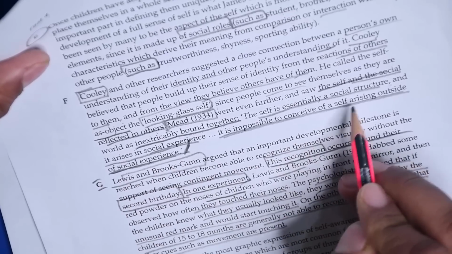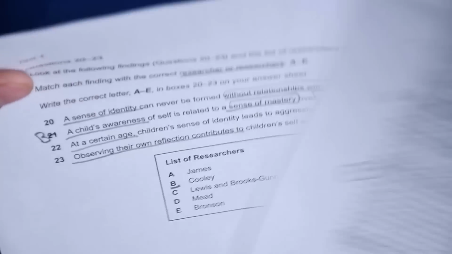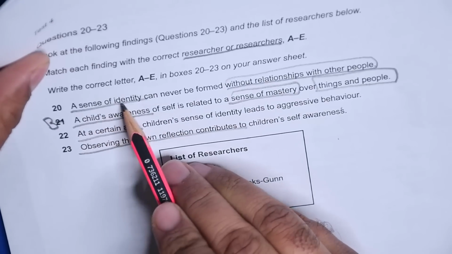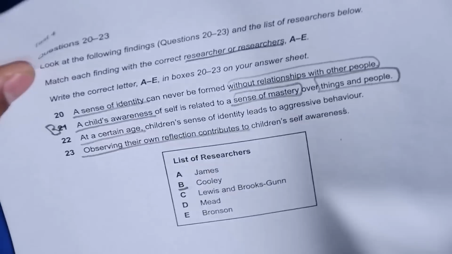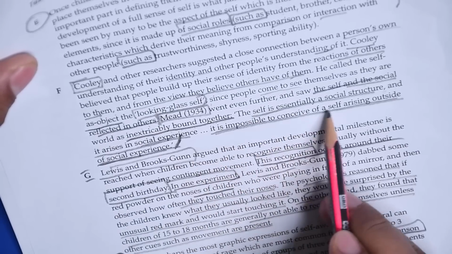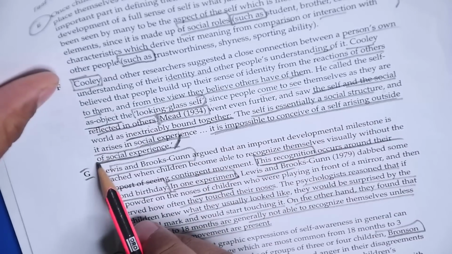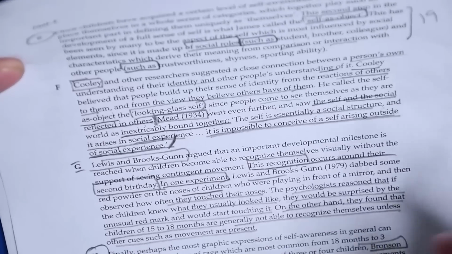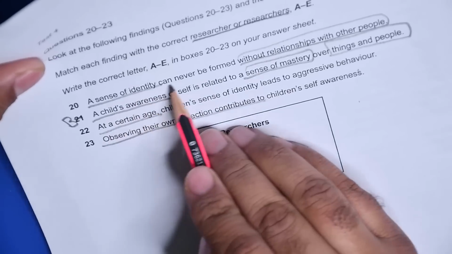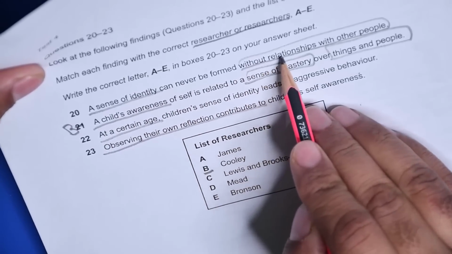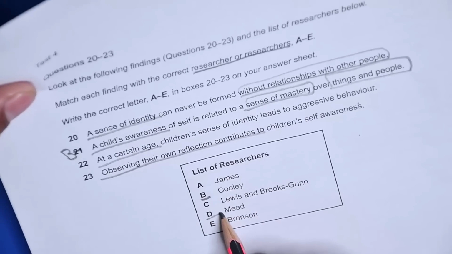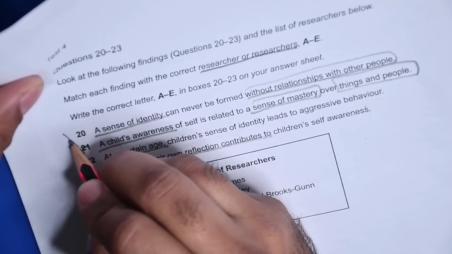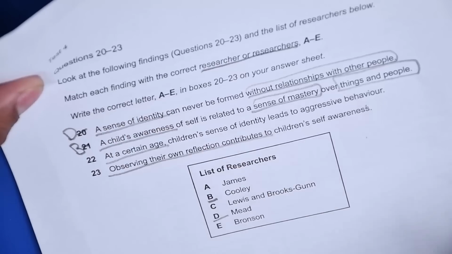Means self is nothing outside social experience, and sense of identity can never be formed without relationships with other people, for that he says social experience. Wow. So this is said by Mead. A sense of identity can never be formed without relationship with other people. Mead is D. So for question number 20, the answer is D.